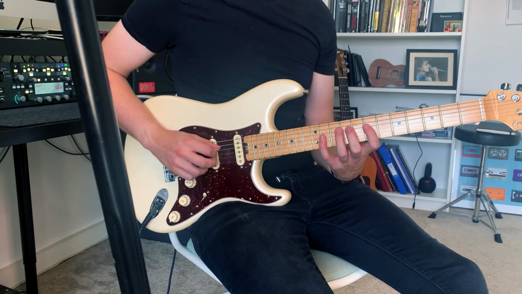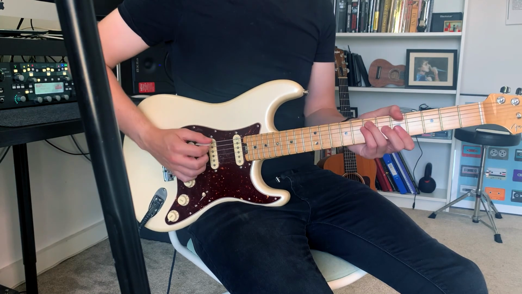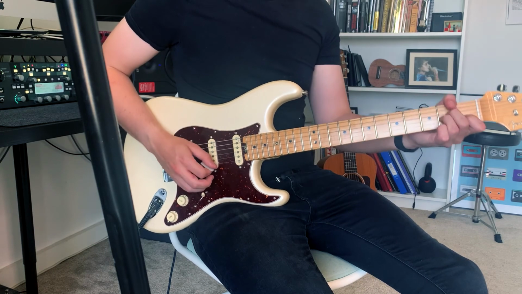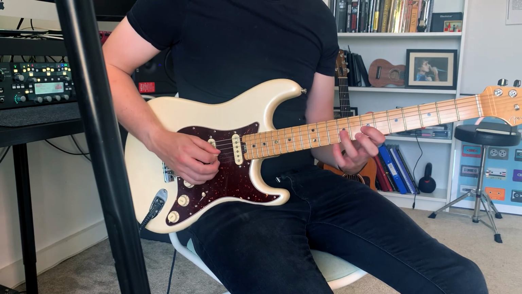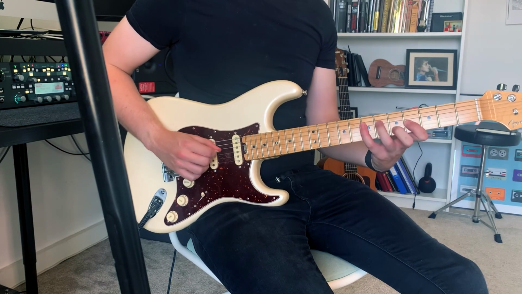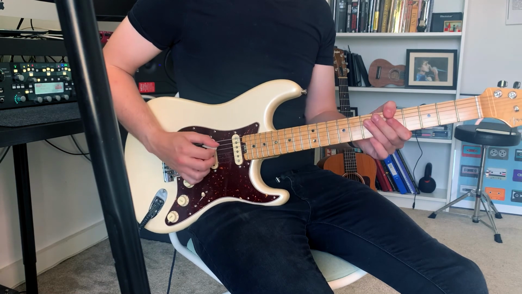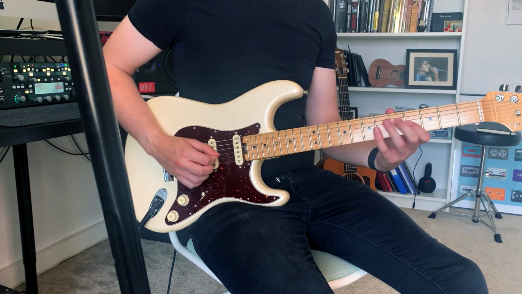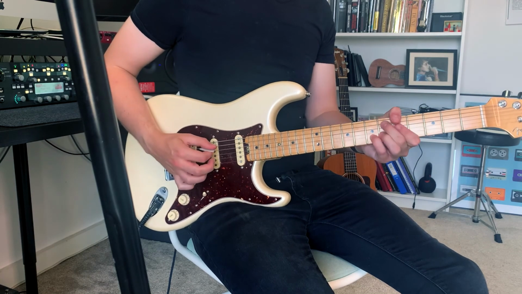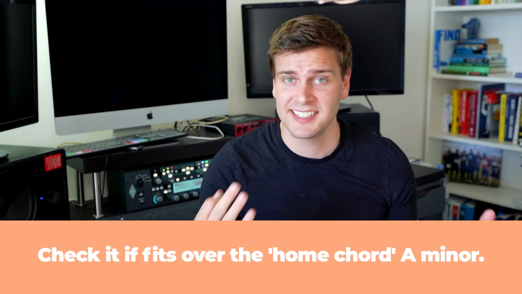and a nice way to check whether we're in Dorian is to play that melody and then play an A minor chord, or the 1 chord, and see if it fits with the chord that you know sounds in Dorian.